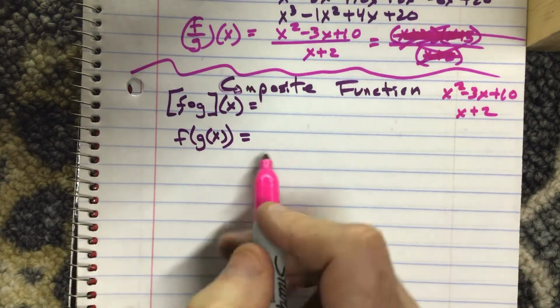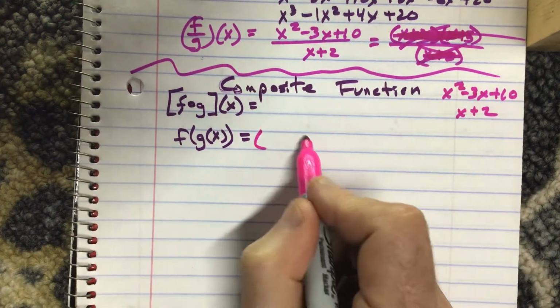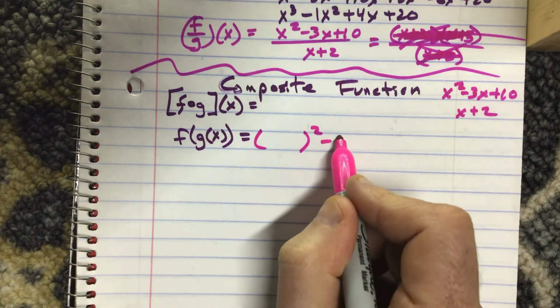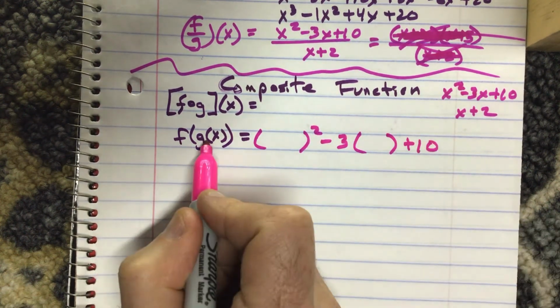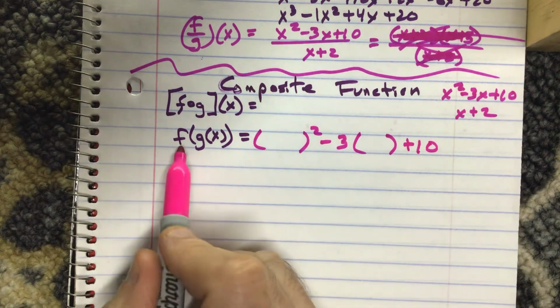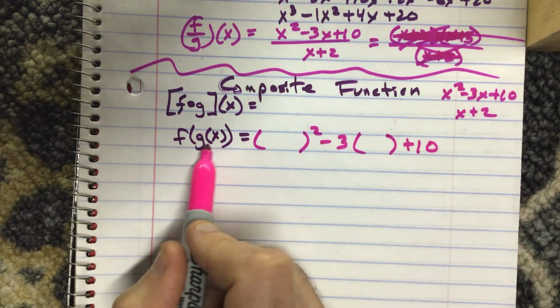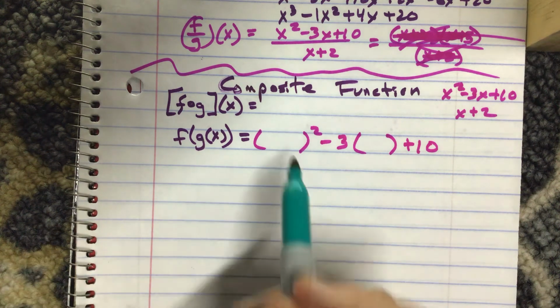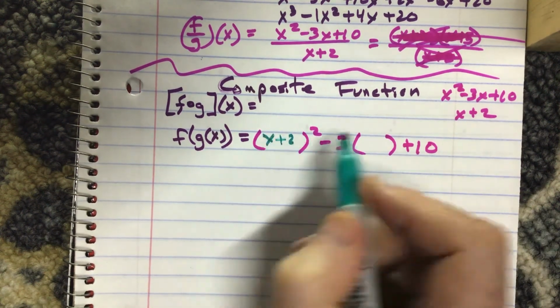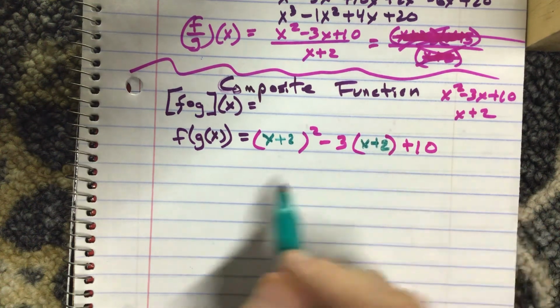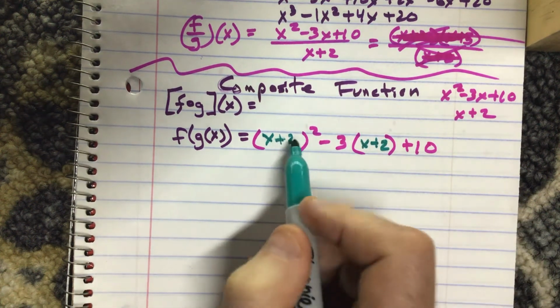If I asked you what's f of 2, you would write the f function. So you say x squared minus 3x plus 10. If I said what's f of 2, you'd put a 2 here and a 2 here. But I'm asking you f of g of x. So what I want you to plug in is this g function, which is x plus 2, x plus 2, and then you just have to multiply it out.